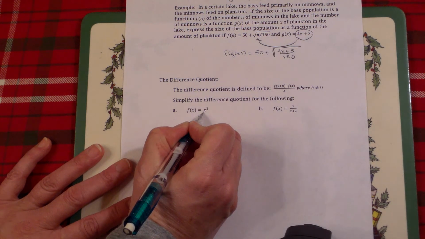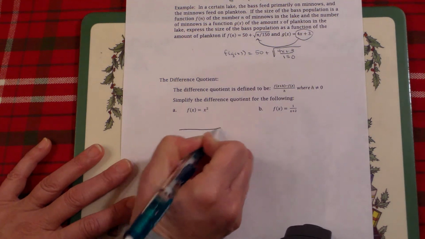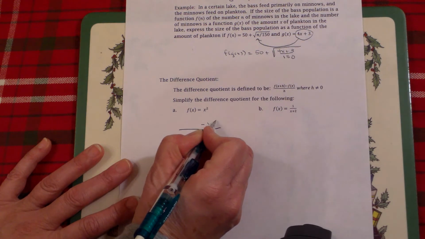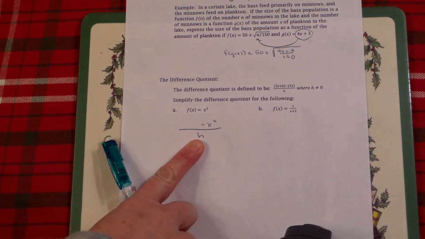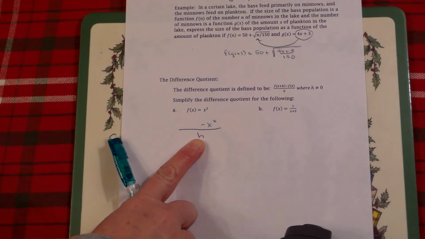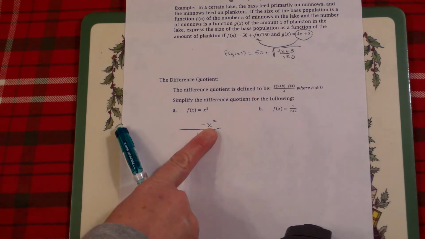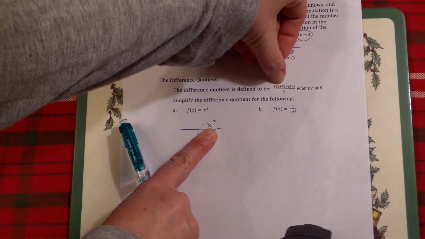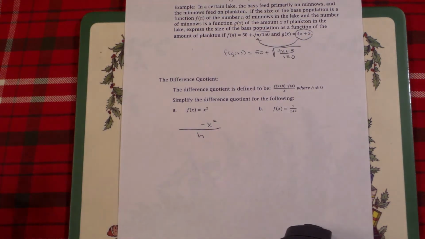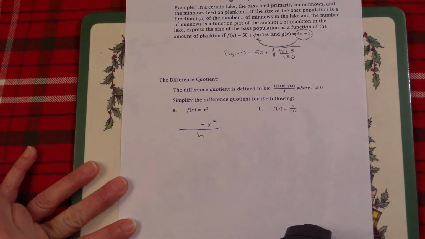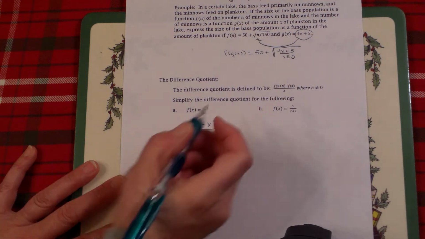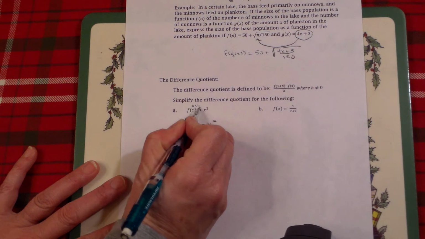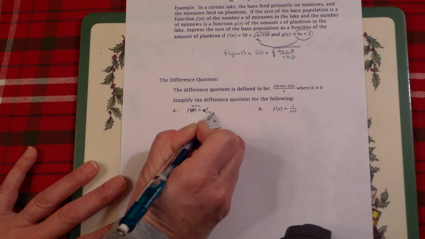Given this function x squared, our difference quotient, it doesn't matter what the function is, the denominator is going to be called h. And the function that we're given is always going to go right here because that's where f of x is in our difference quotient. But we've got to be very careful about the first piece of the numerator. If we are going to evaluate our function at x plus h, that means that x plus h goes into our function where the x is.